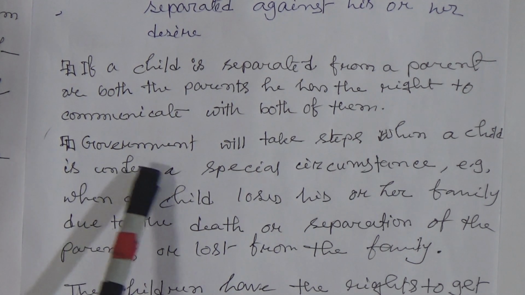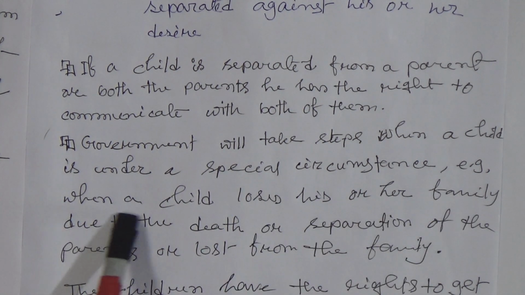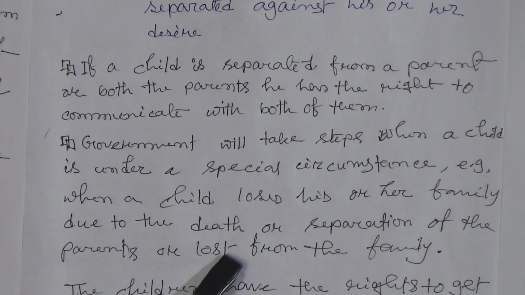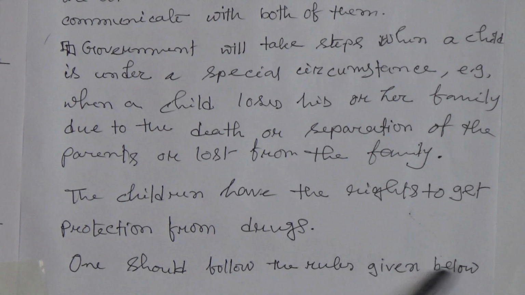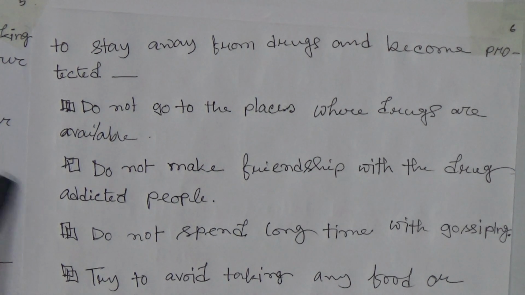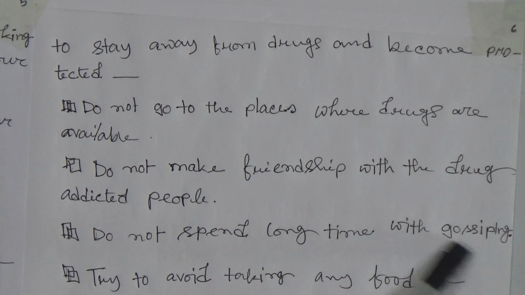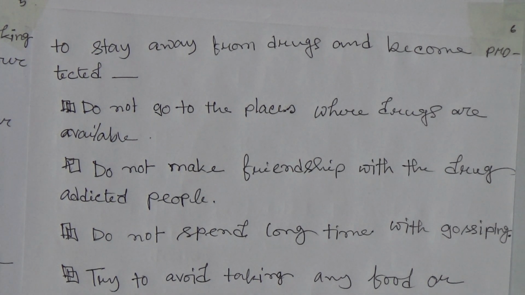The government will take steps when a child is under special circumstances, for example when a child loses his or her family due to the death or separation of the parents, or is lost from the family. The children have the right to get protection from drugs. One should follow the rules given below to stay away from drugs. Do not go to places where drugs are available. Do not make friendship with drug addicted people. Do not spend a long time gossiping. Try to avoid taking any food or tablets as drugs.